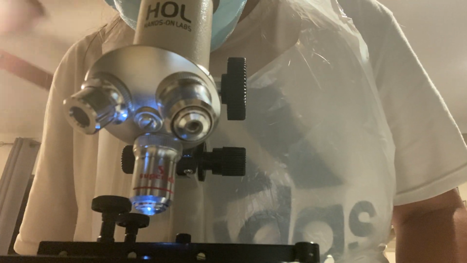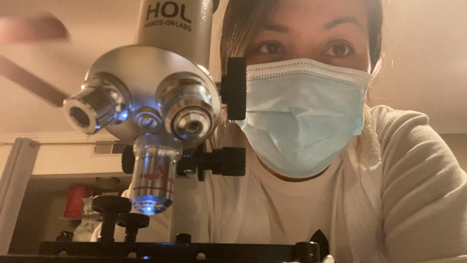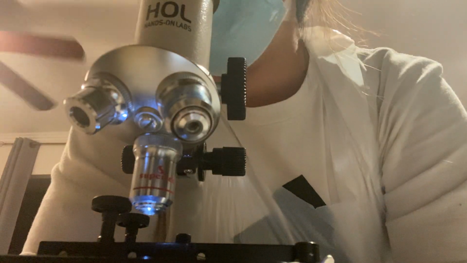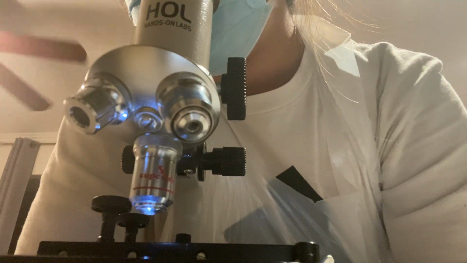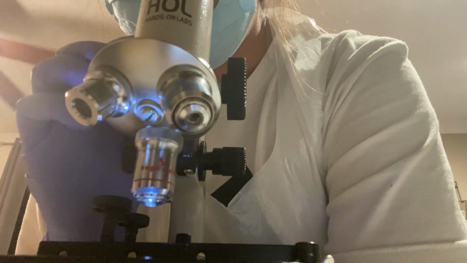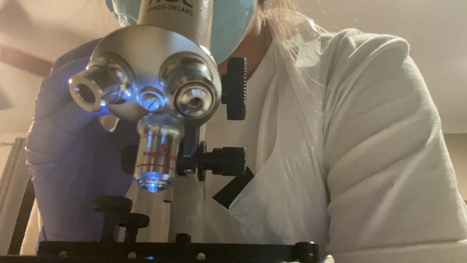So this one's a little harder to see than... I feel like the E. coli one was the easiest one to see, most visible under the microscope. I'm on high power, and I can vaguely see some stuff, but it's still hard to see.